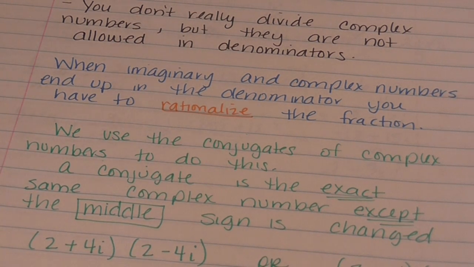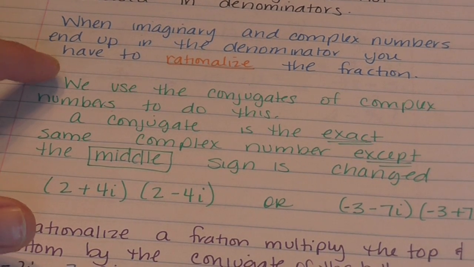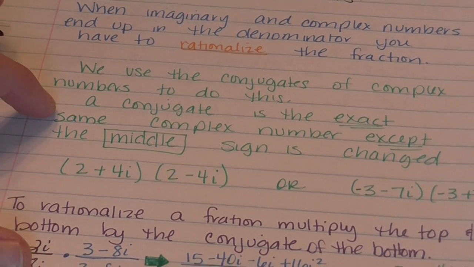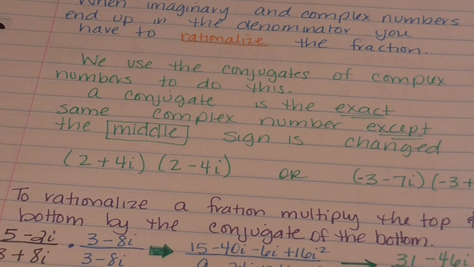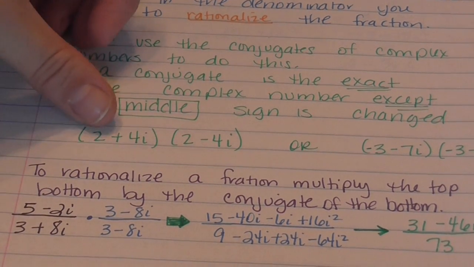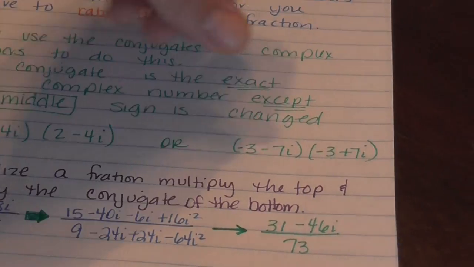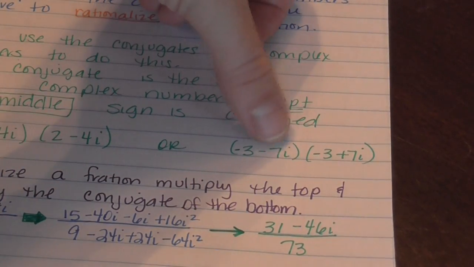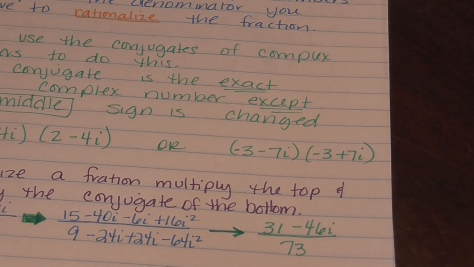So all that basically means is that we're going to multiply the top and bottom by the conjugate of the bottom. A conjugate is just the exact same complex number, except the middle sign is changed. So the front sign is not changed. It's not change all signs. It's just change the middle sign. So the conjugate of 2 plus 4i is 2 minus 4i. The conjugate of negative 3 minus 7i is negative 3 plus 7i. So I only changed the middle sign.